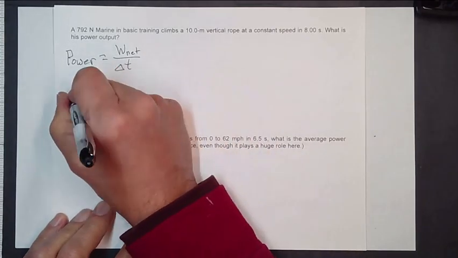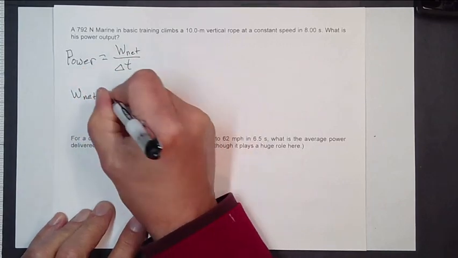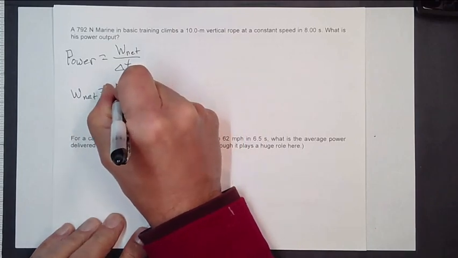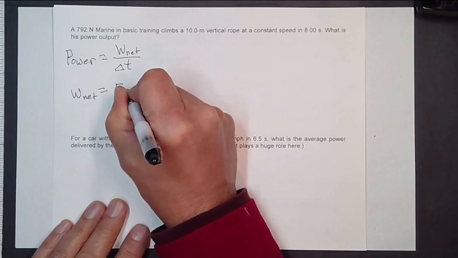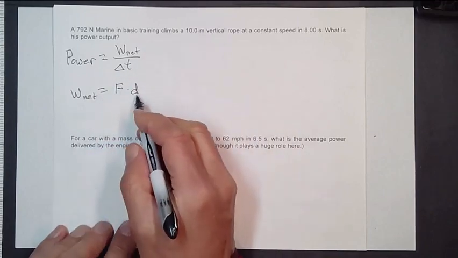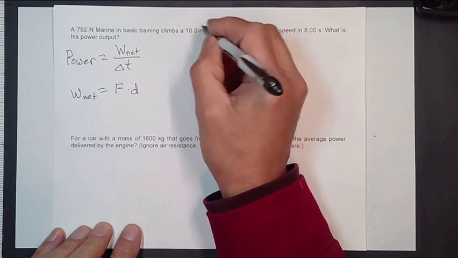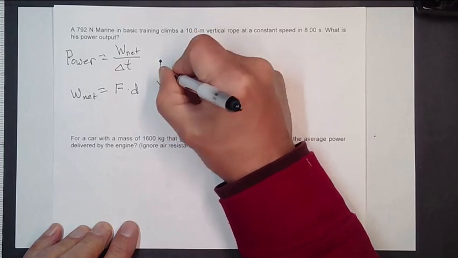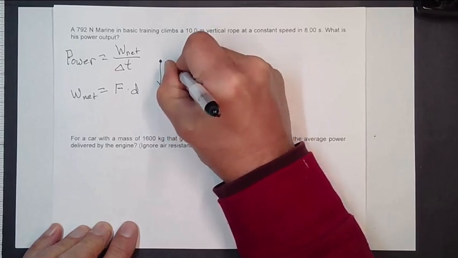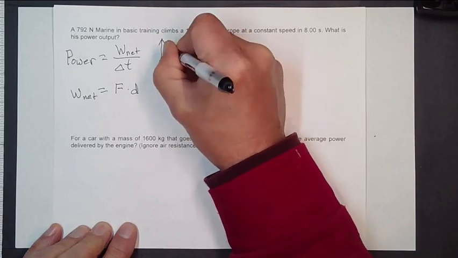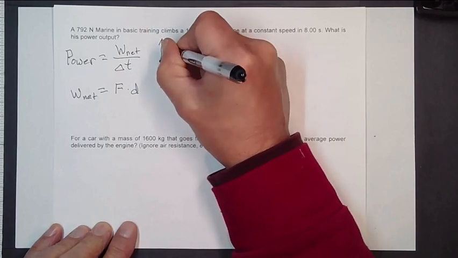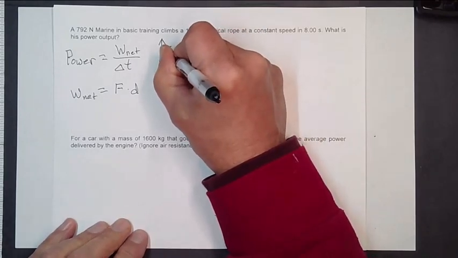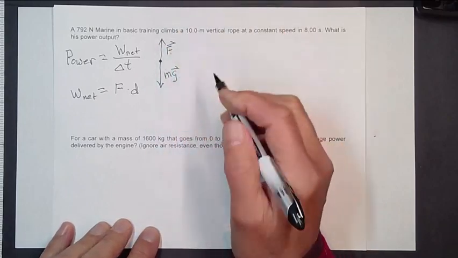Now, net work is going to be the force that he is exerting times whatever the displacement happens to be. Well, we're told that he climbs 10 meters. If we make a little free body diagram here, here are the forces that are going to be acting on the climbing marine. We have mg downward, and he's going to have to exert an upward force on himself, kind of, and it'll just be upward in that direction.